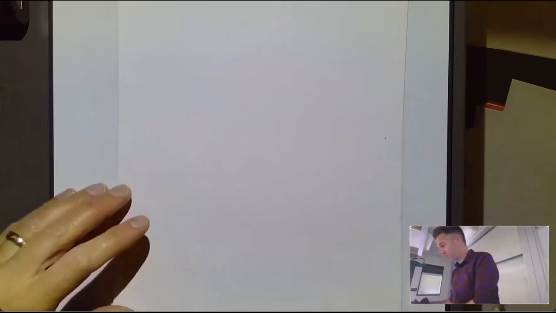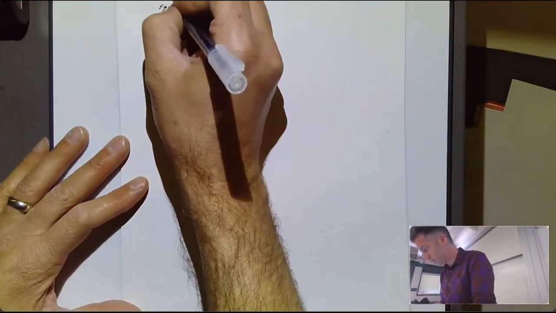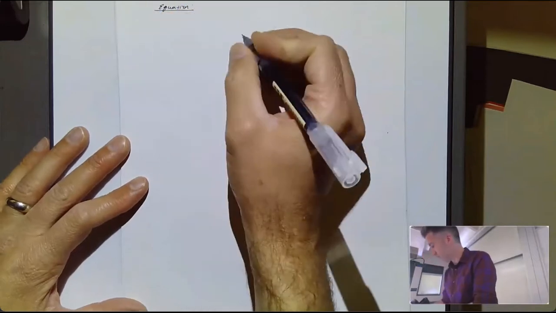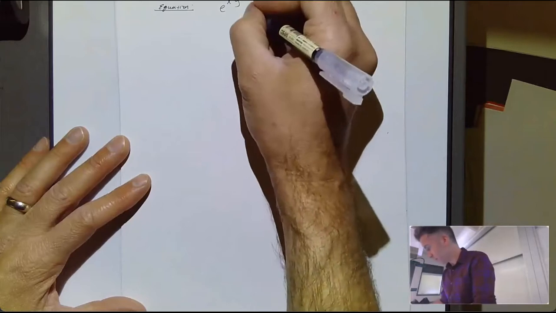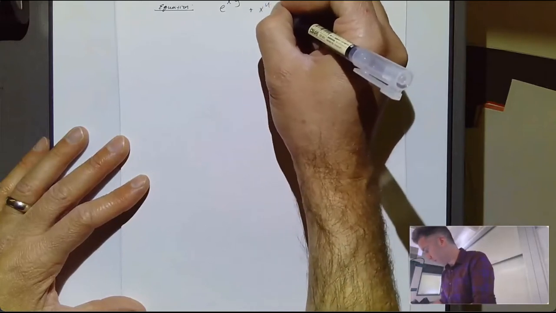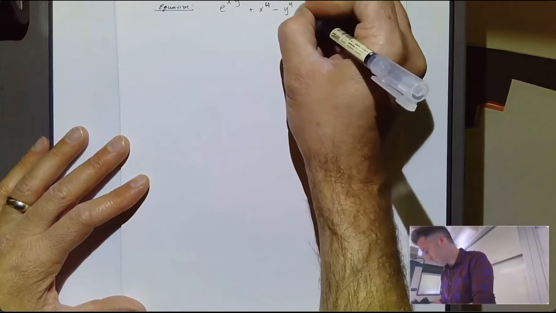So what if instead we had something like this? The equation, let's say it's e to the x squared y plus x to the fourth minus y to the fourth equals e.